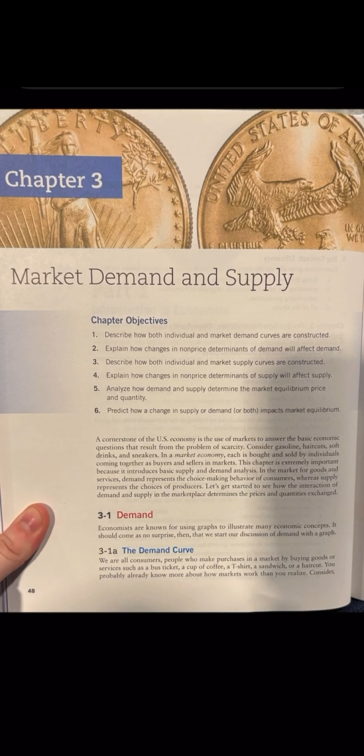5. Analyze how demand and supply determine the market equilibrium price and quantity. 6. Predict how a change in the supply or demand, or both, impacts market equilibrium.